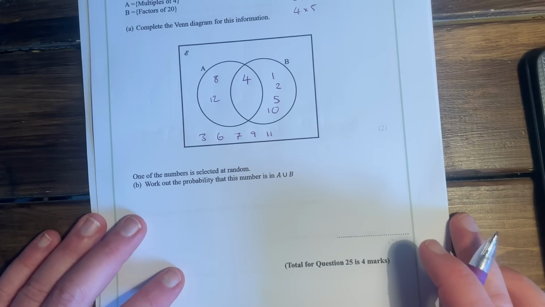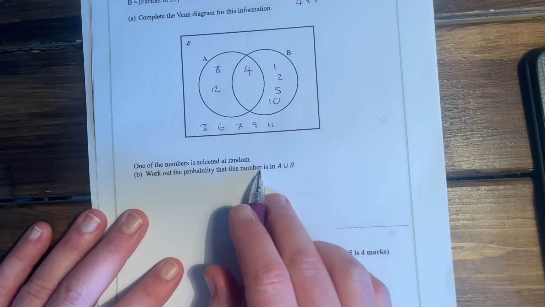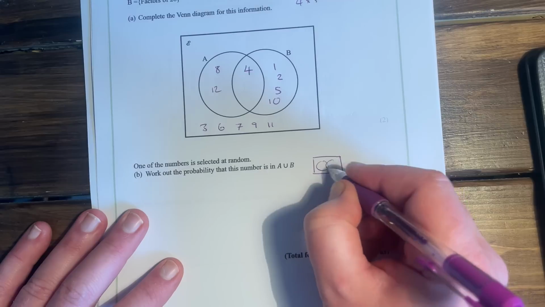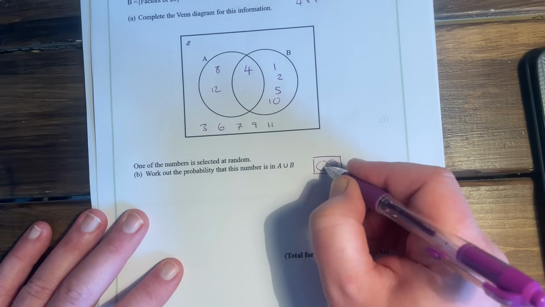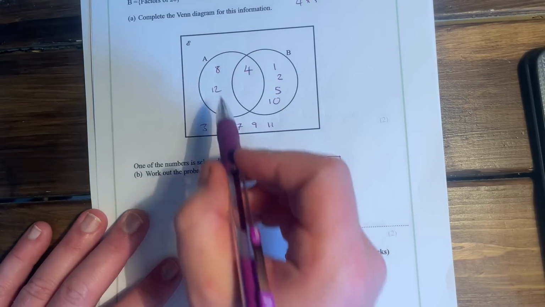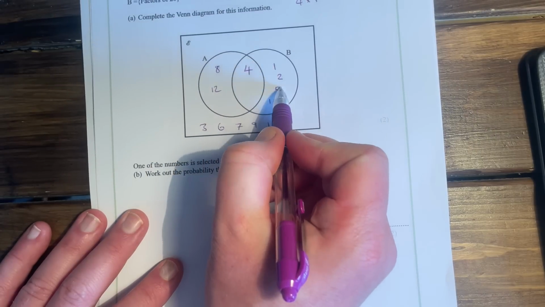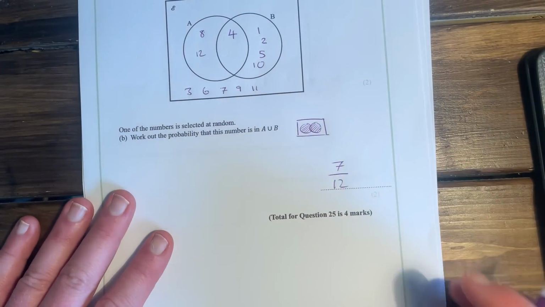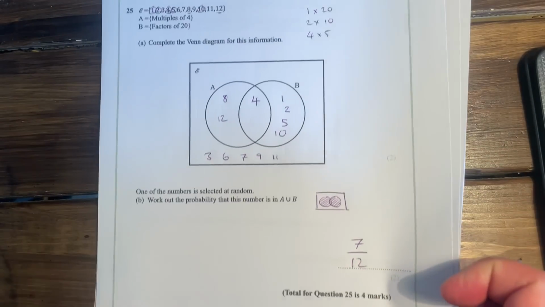One of the numbers is selected at random. Work out the probability that the number is in A union B. So A union B is when you basically unify the two circles together. So you've got 1, 2, 3, 4, 5, 6, 7 out of, and there are 12 numbers in the diagram. So 7 out of 12.